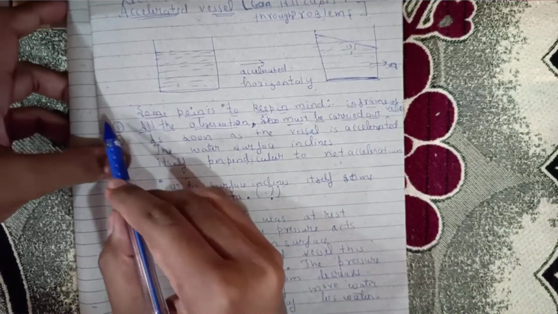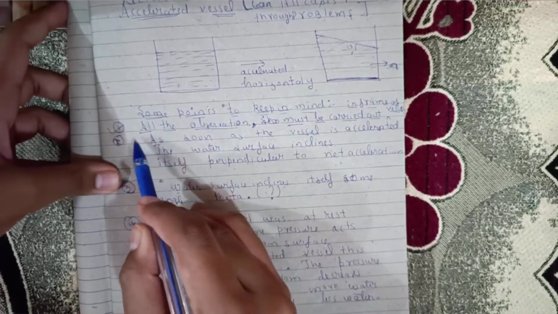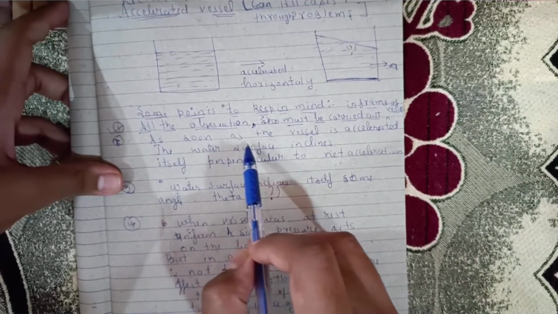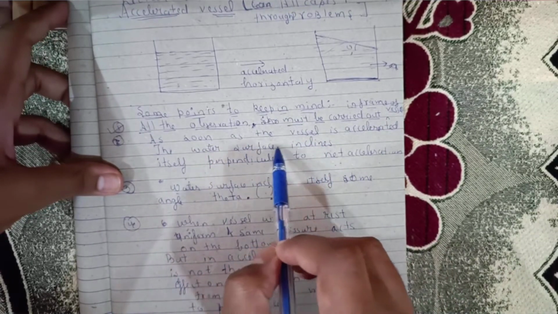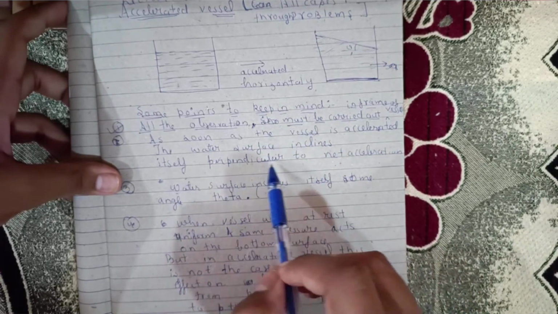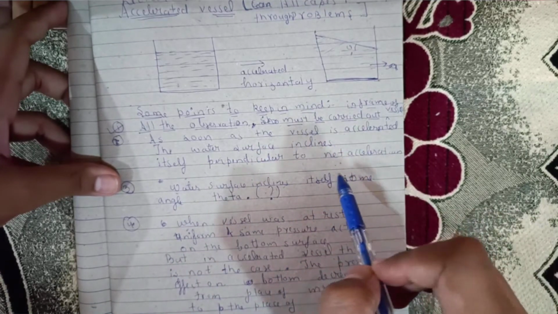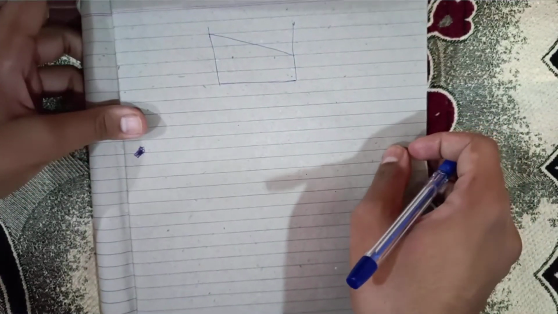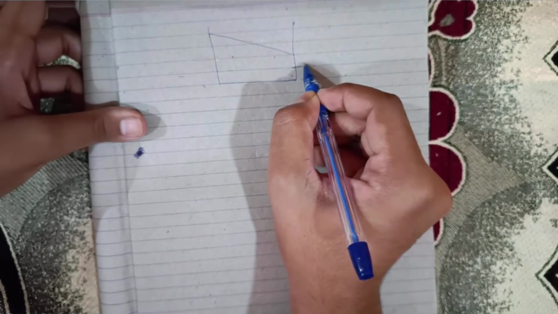Mind. I think the first point is clear to you. Now let us understand the second point quickly. As soon as the vessel is accelerated, the water surface has the tendency to incline itself perpendicular to the net acceleration. Very important point. So suppose this is the accelerated vessel.